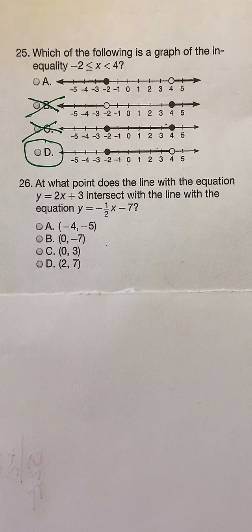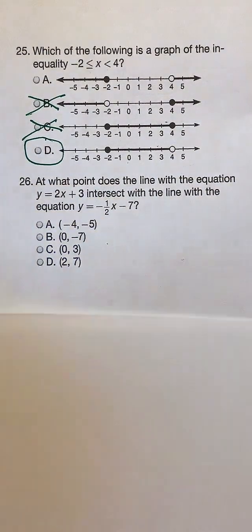Do not let the fraction freak you out, okay? Don't let it do it. No mama, no papa, don't do it.